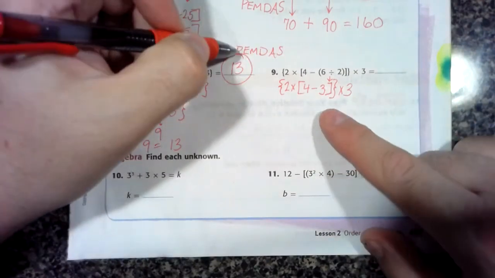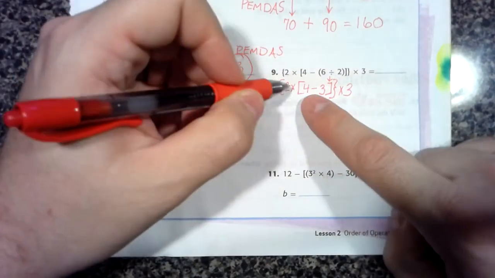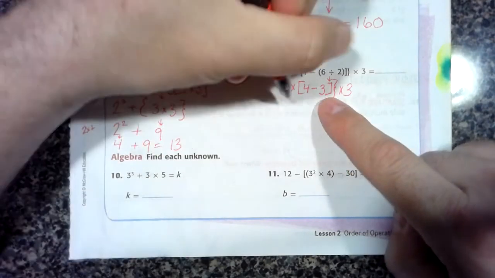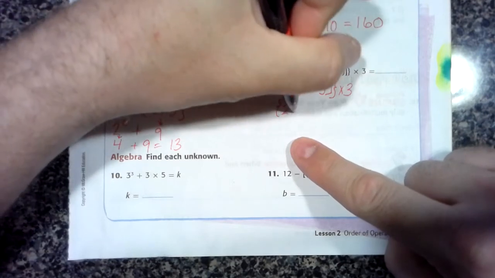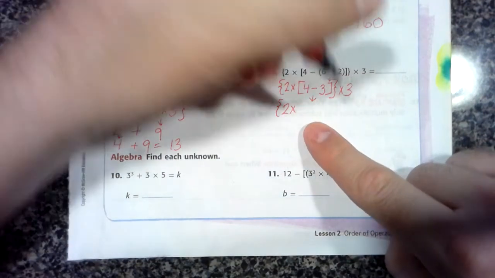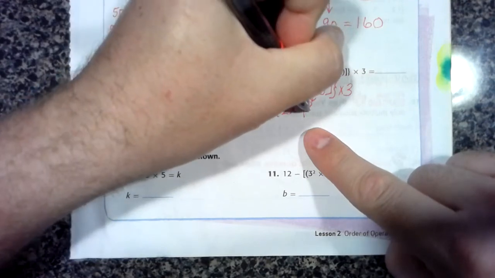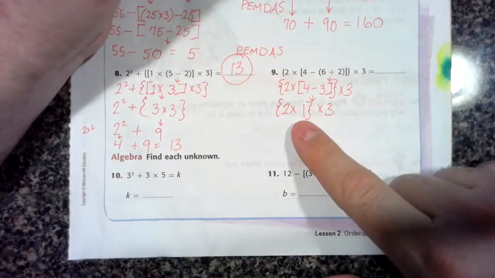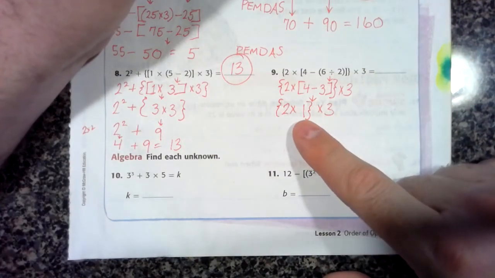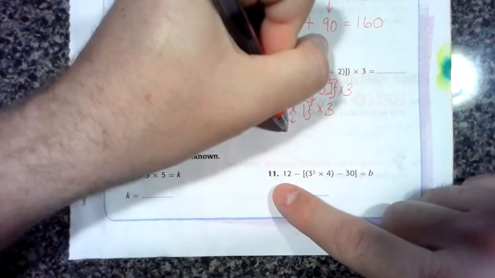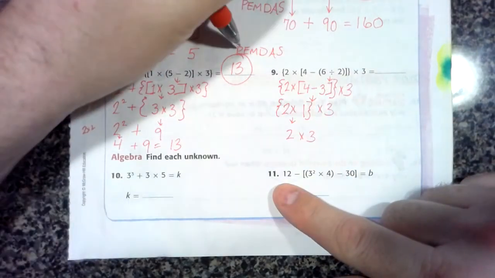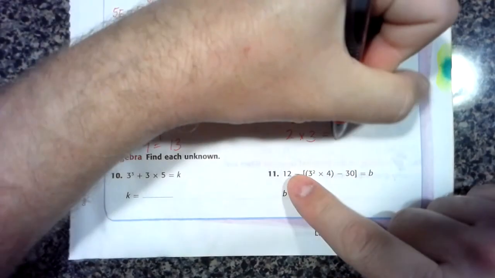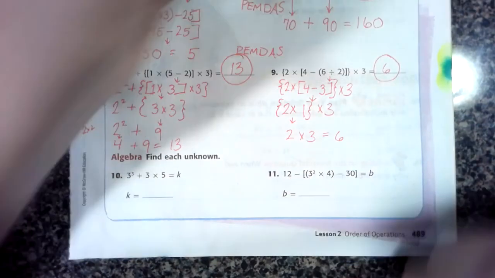So we do one thing at a time. Now, do we have parentheses still? Yeah, we got to do parentheses still to get rid of this, but we got to do the brackets first. So we do another brace, 2 times, what's 4 minus 3? Yes, 1. And then we have to draw that crummy brace also times 3. Remember, braces, brackets, and parentheses all count the same thing. So we do 2 times 1 is 2 times 3. Do we have any exponents? Nope. Do we have multiplication? Yes. 2 times 3 is 6. So we get 6 as our answer.